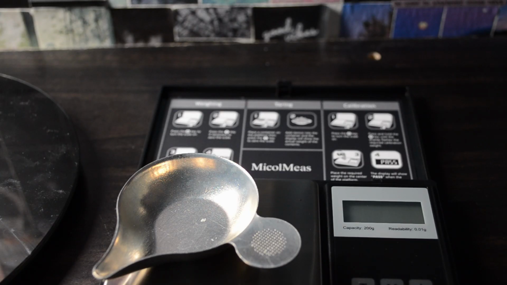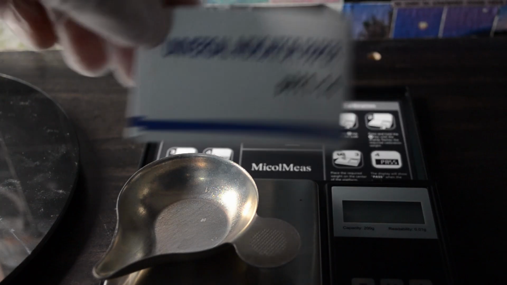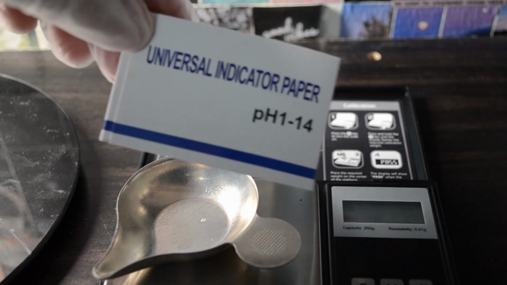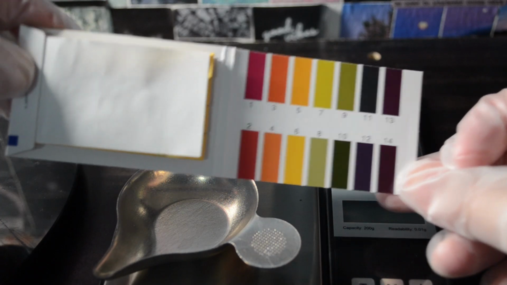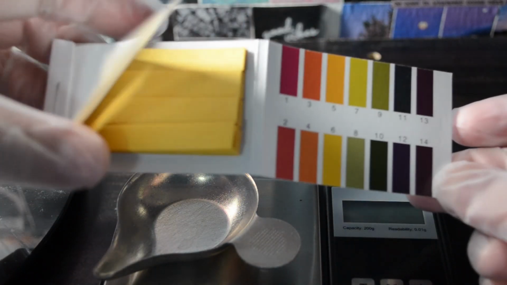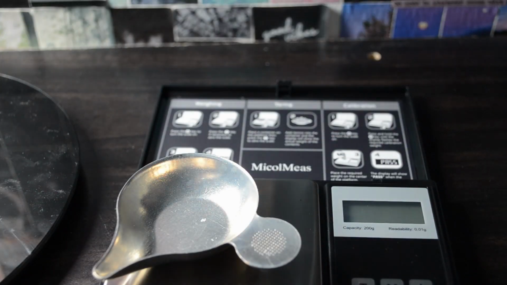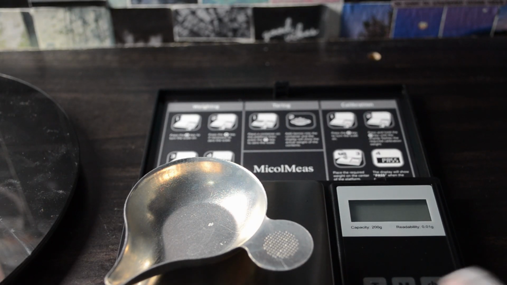And then you're also going to need pH strips. pH strips you can find on Amazon. I got these off of Amazon. This is the Universal Indicator pH paper. It has all the color indications here, and then it has all the strips right here. Okay, so we're going to get started on weighing the products, weighing the smaller ingredients first.